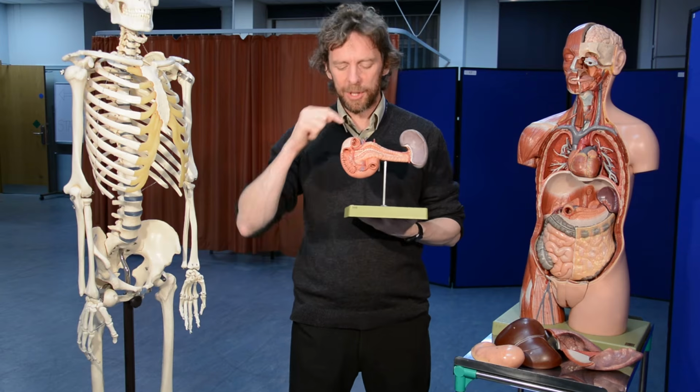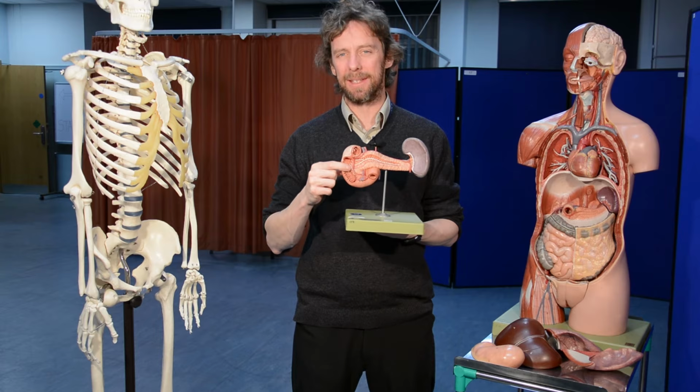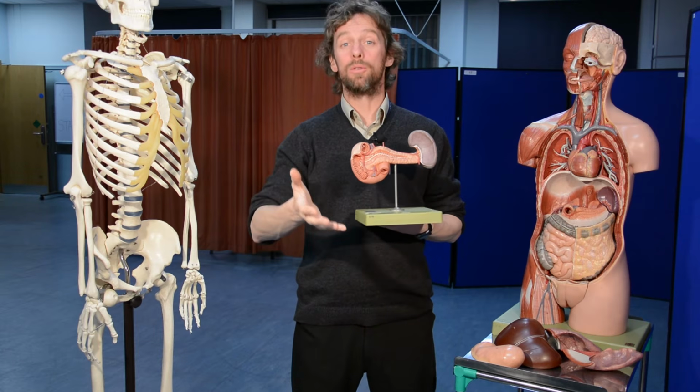Now, because the bile duct and the main pancreatic duct duct into the duodenum at the same place, you've heard of gallstones, right?